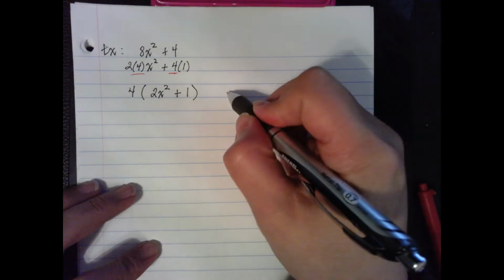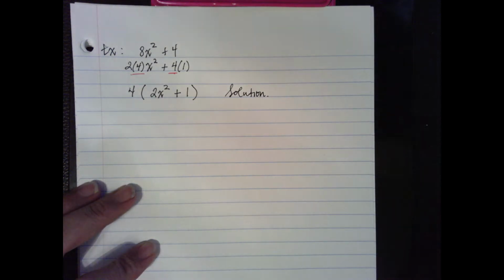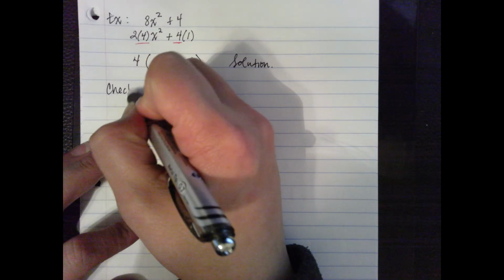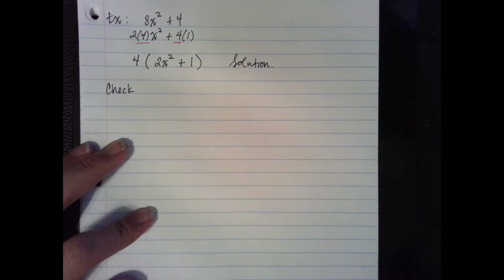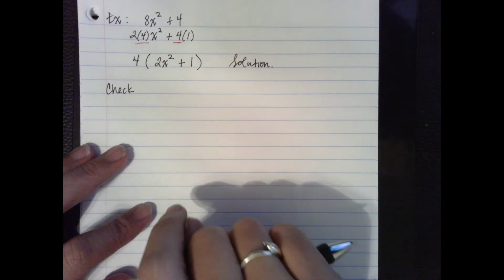So this would be my solution. If I wanted to check that what I did was correct, I would take my GCF and distribute it back into the set of parentheses.